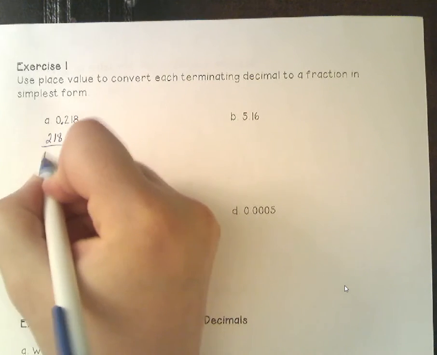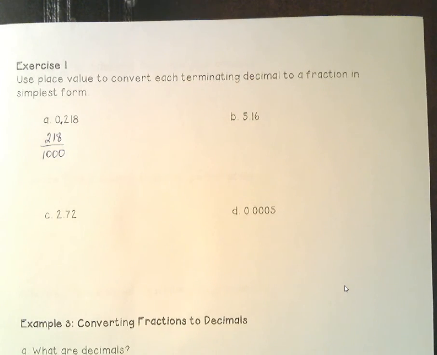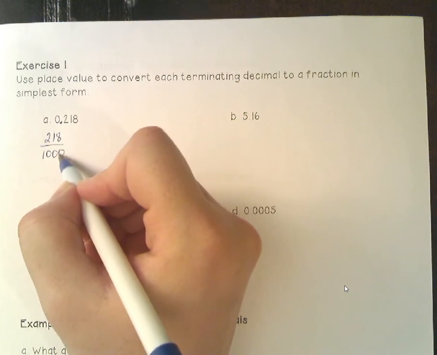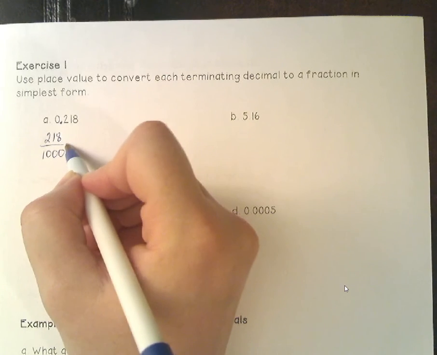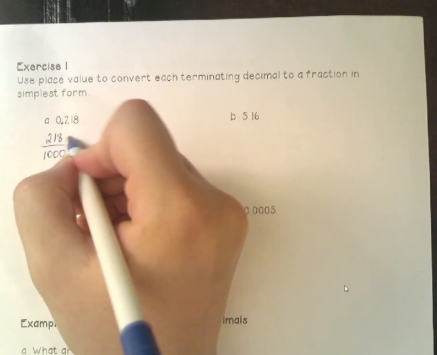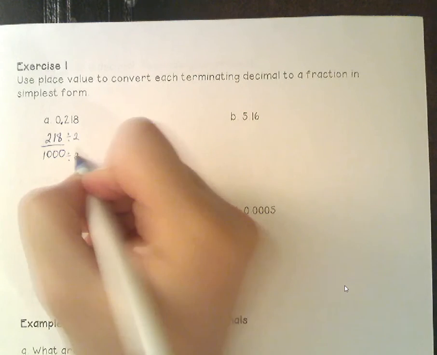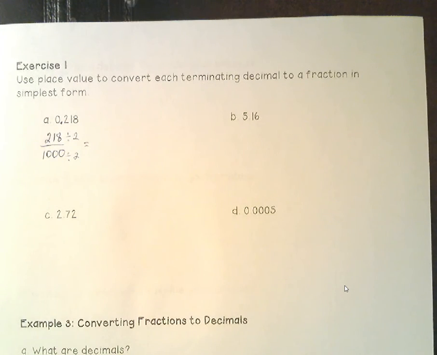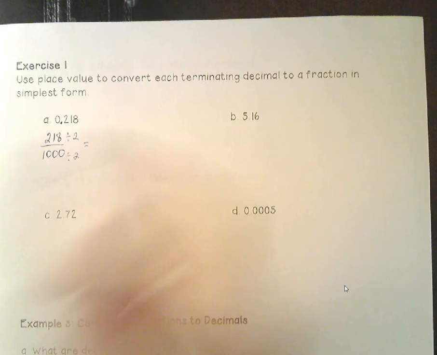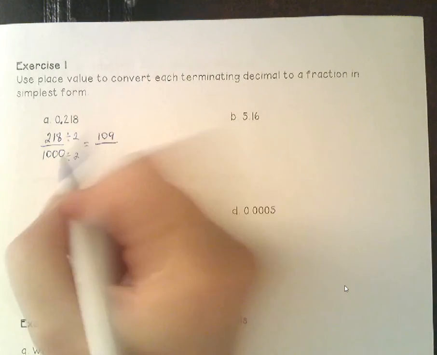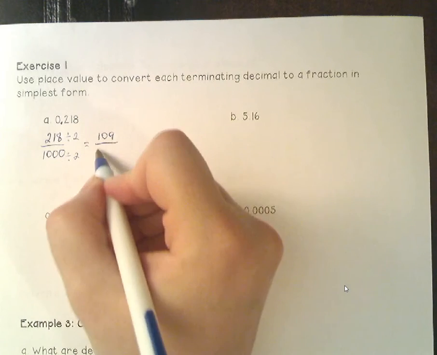218 thousandths. We can simplify this number. Because I see that both numbers are even, it means they can be divisible by 2. So I can divide both numbers by 2. 218 divided by 2 is 109, and 1000 divided by 2 is 500.